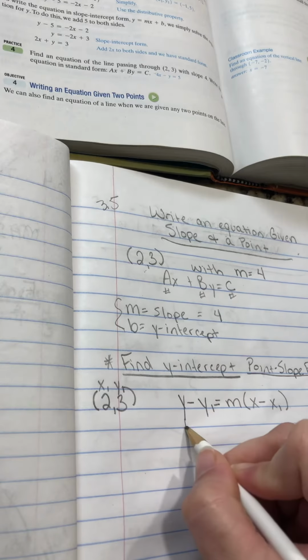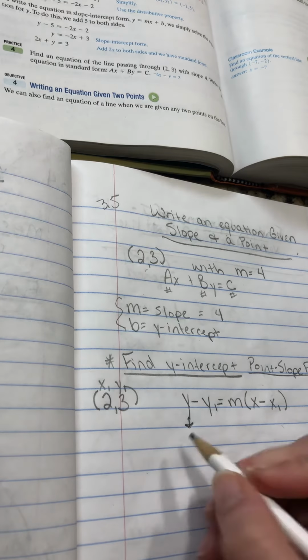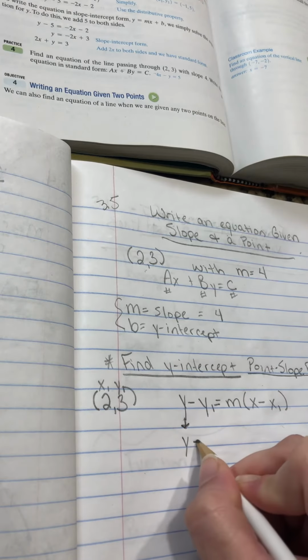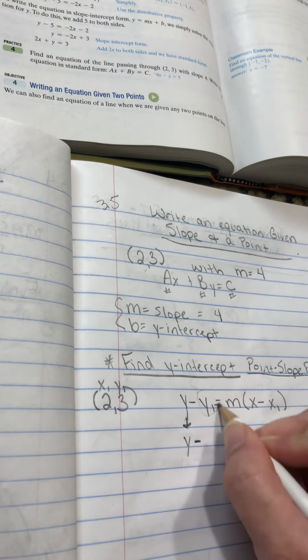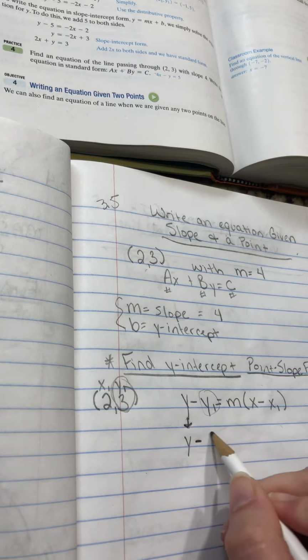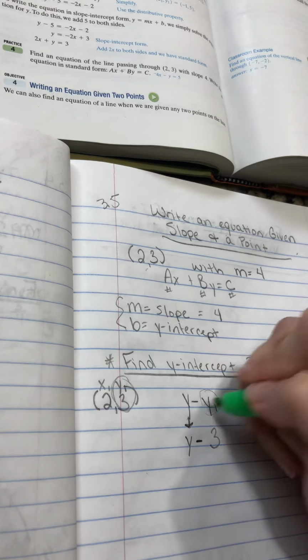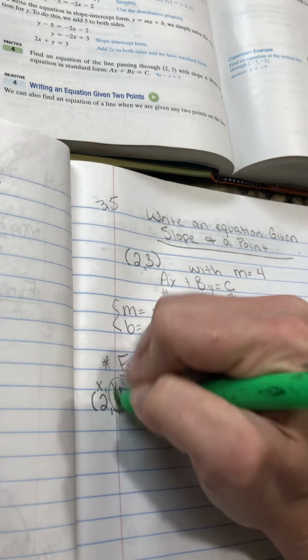Y just gets brought down, bring down my minus, and my y1 is 3, so we bring down this 3.